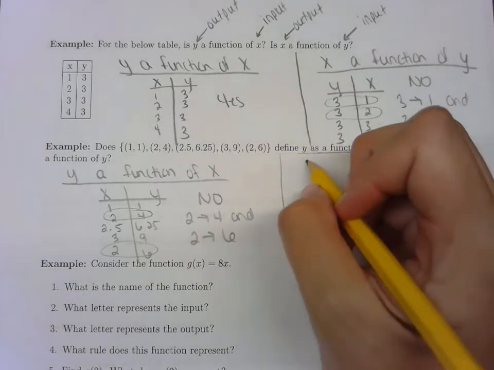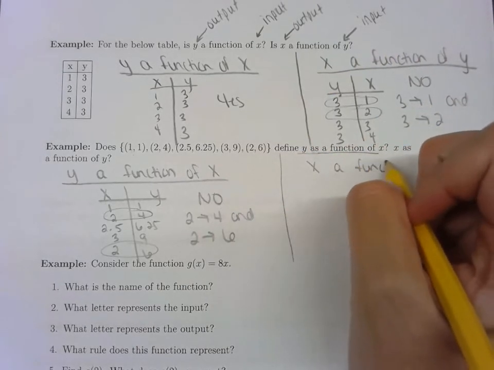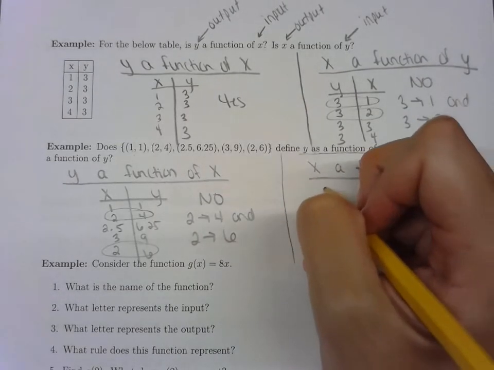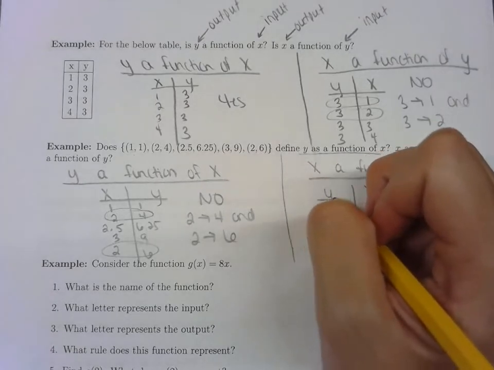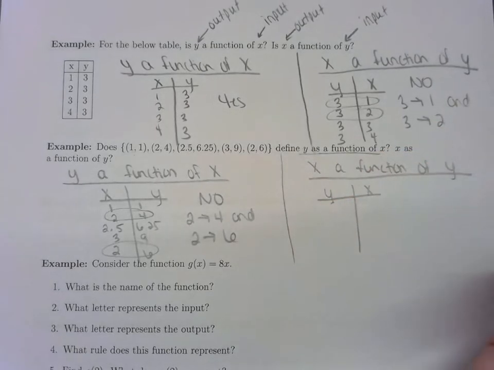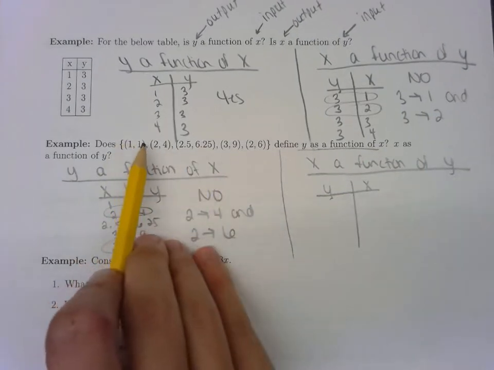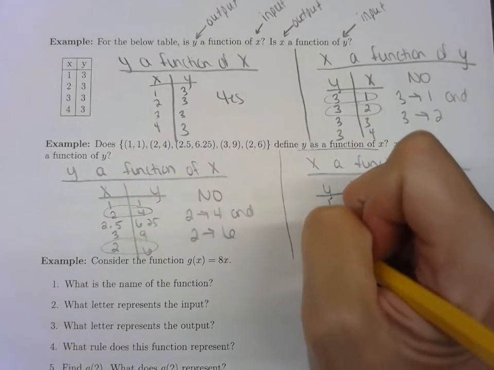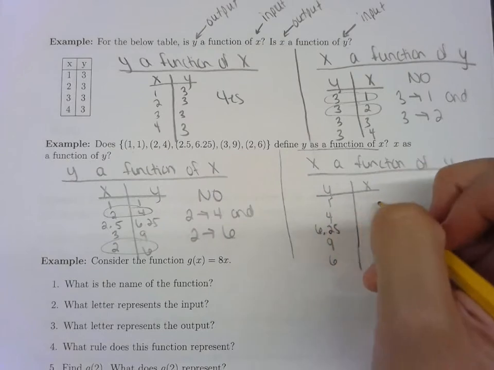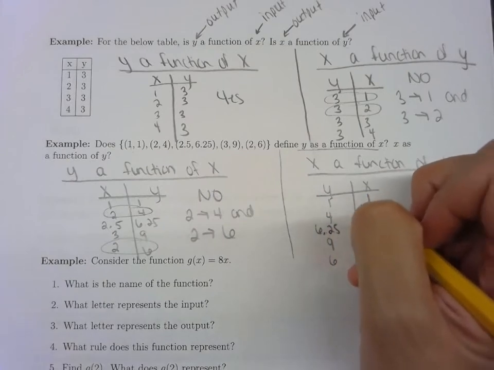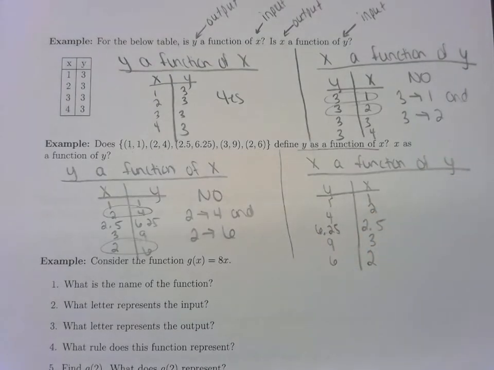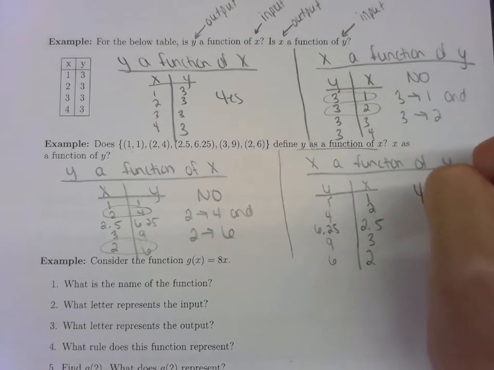Other way around, x a function of y. Here y is the input, x is the output. So now we're writing the y values, or the second variable in our ordered pair: 1, 4, 6.25, 9, and 6. And then our x's: 1, 2, 2.5, 3, and 2. Is this a function? Yes. Every input has just one output.